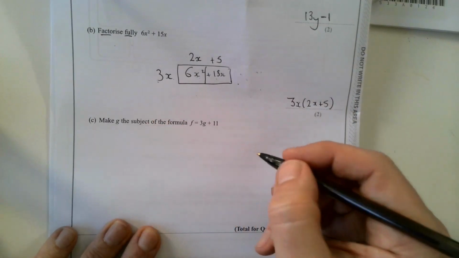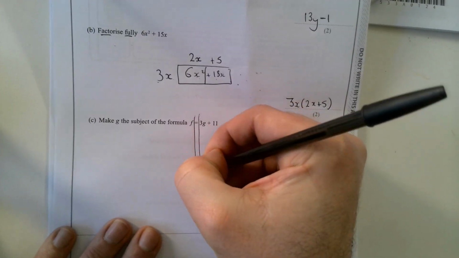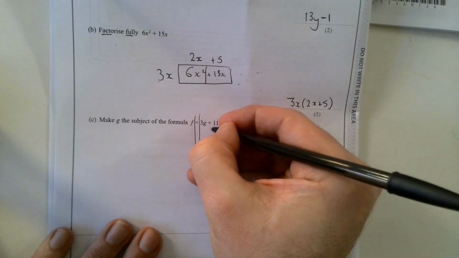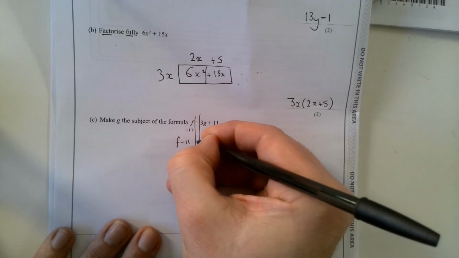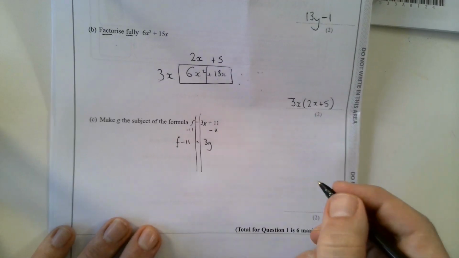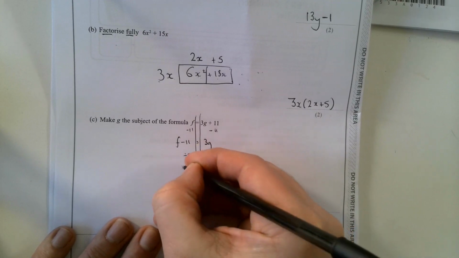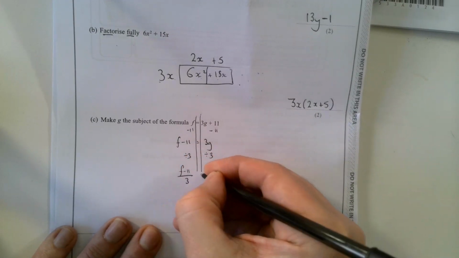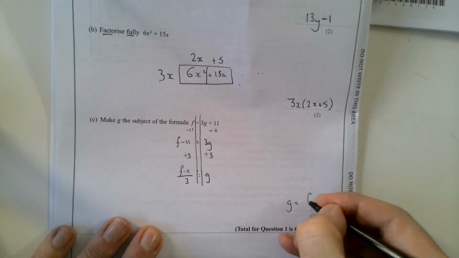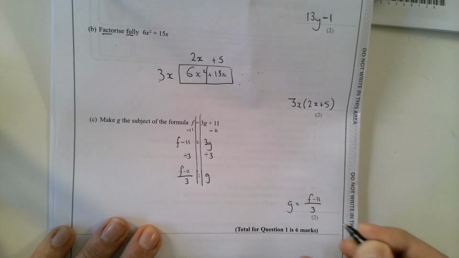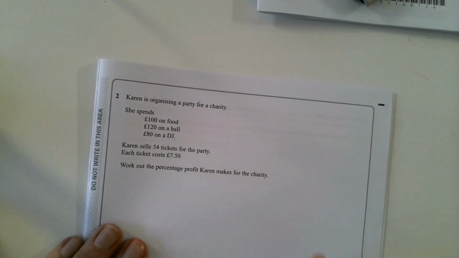This one, make g the subject of the formula. So that means make it say g equals. So how am I going to get g on its own? Well, first off, I'm going to get rid of this plus 11. So I'm going to subtract 11 from both sides. So if I do that, I get f minus 11 equals 3g. To get g on its own, I'm going to divide by 3, and I get f minus 11 over 3 equals g. So that gives me g equals f minus 11 over 3. 6 marks. Nice, strong start.